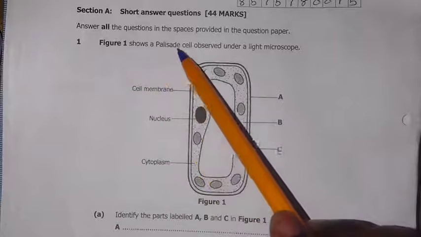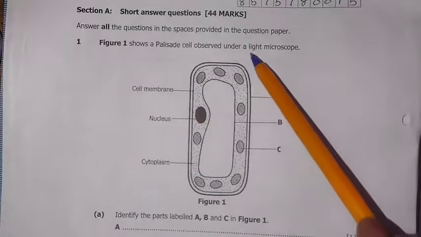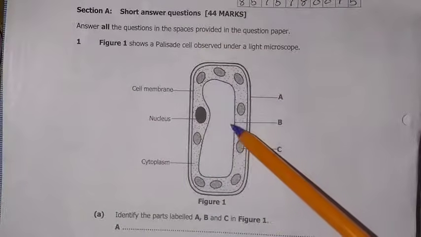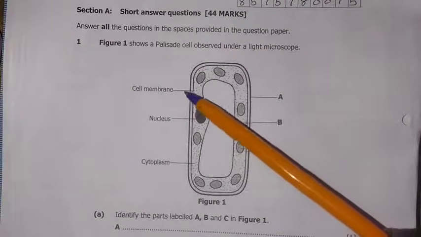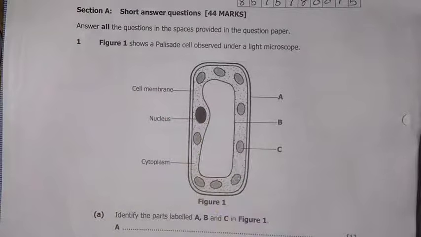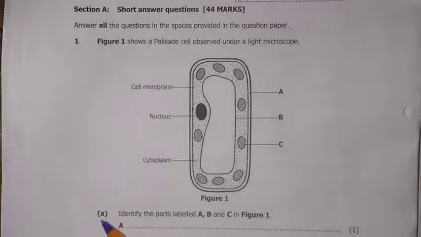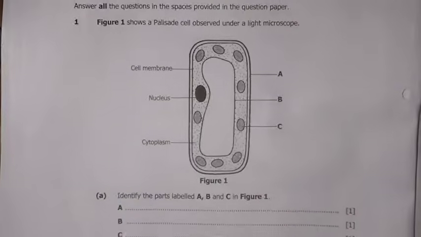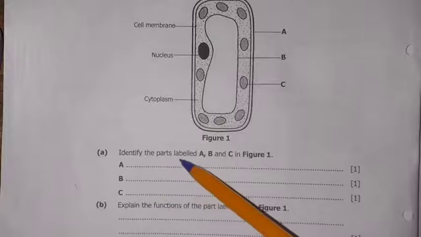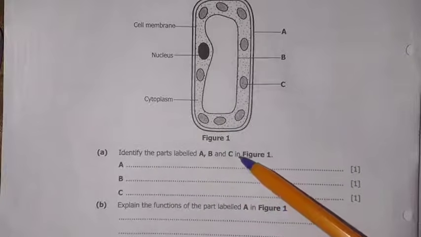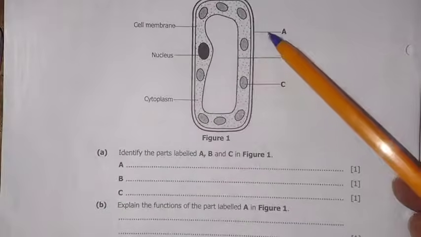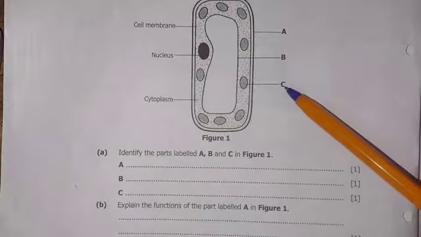Figure 1 shows a parasite cell observed under a light microscope. This is figure 1, which is showing the parasite cell. It's labeled, we have the cell membrane, the nucleus, the cytoplasm, B, C. We're going to answer our question A right here. Identify the parts labeled A, B, and C in figure 1. So what is the name of this part labeled A right here? And the B, also C.